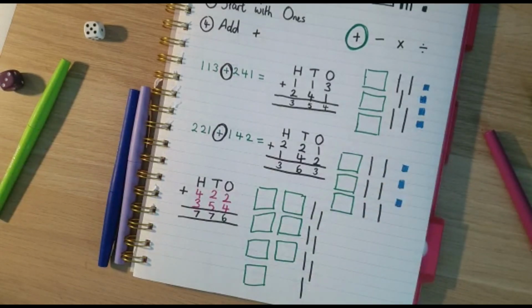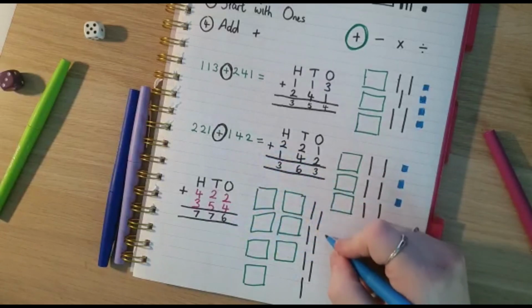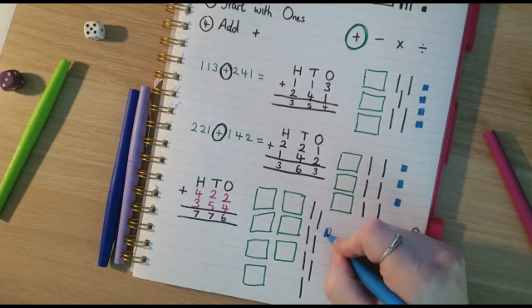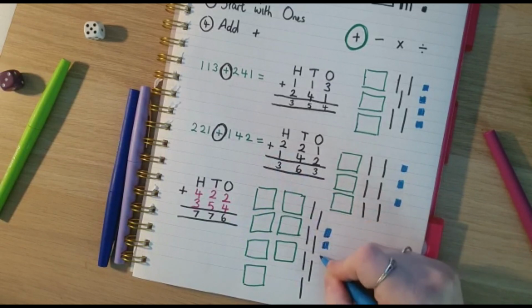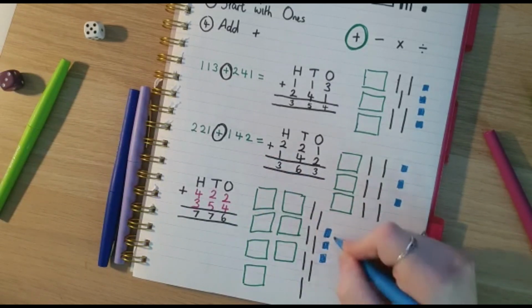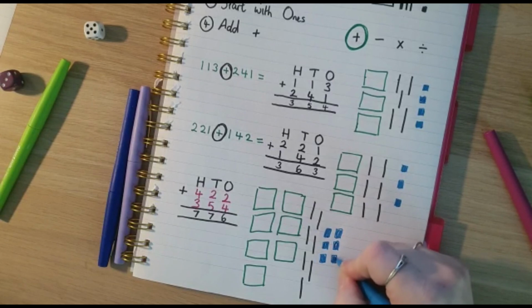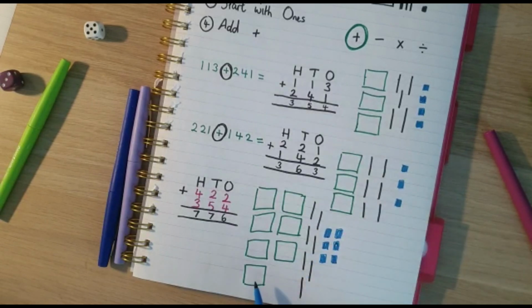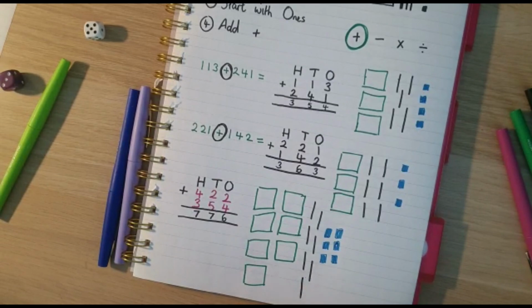And then my 1s. How many 1s have I got? My 1s column. My 6. Excellent. I've got 6 1s. My 6 1s. There you go, 776.